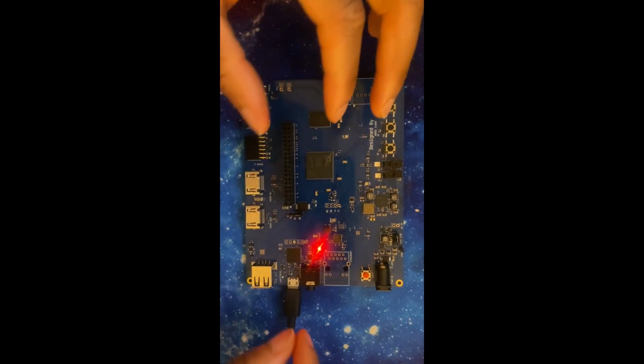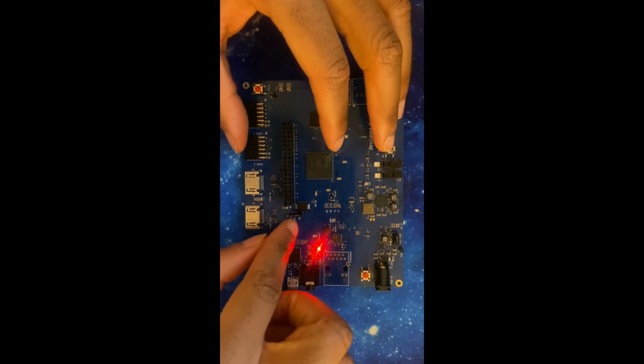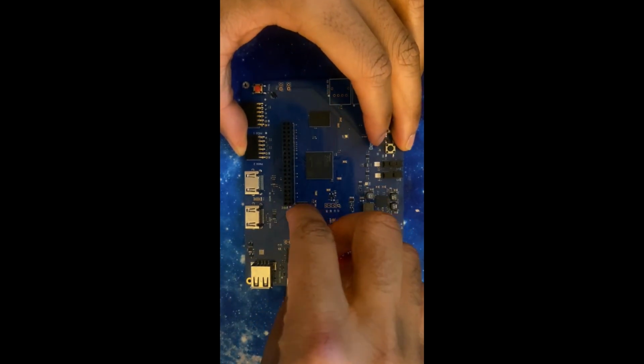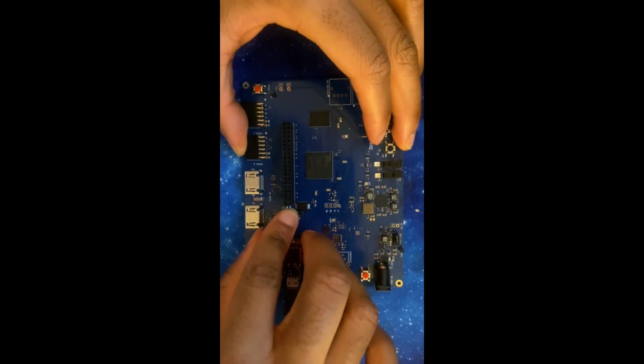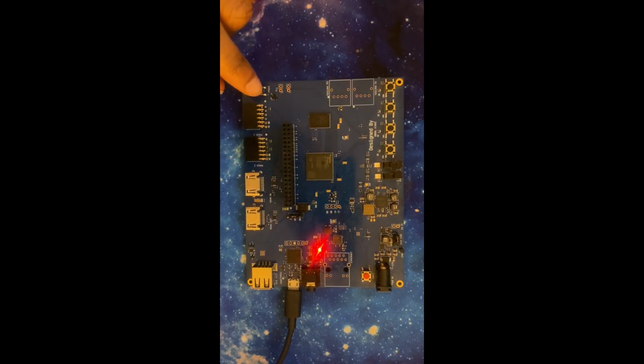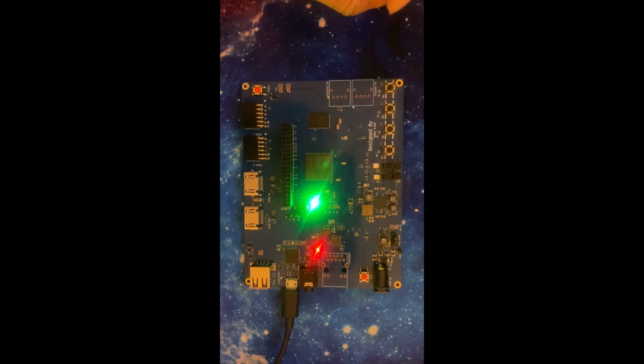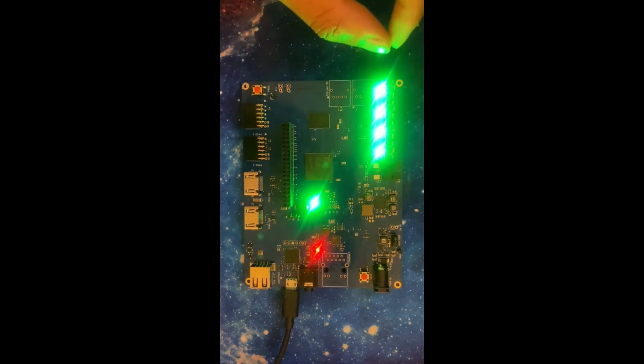So we have the board over here now, and you can see the selector switch is on JTAG. We move that over to QSPI, and we just hit this power and reset button, and it boots from QSPI, and we see the program we just loaded in.